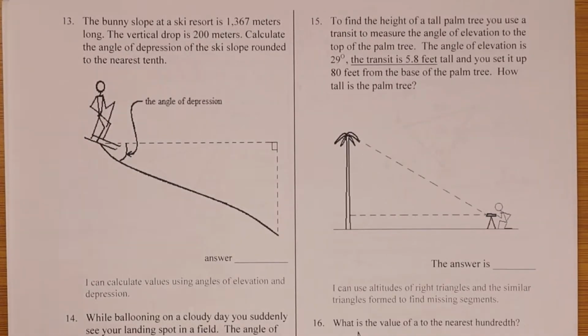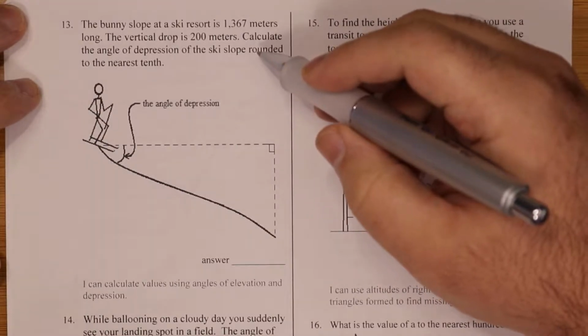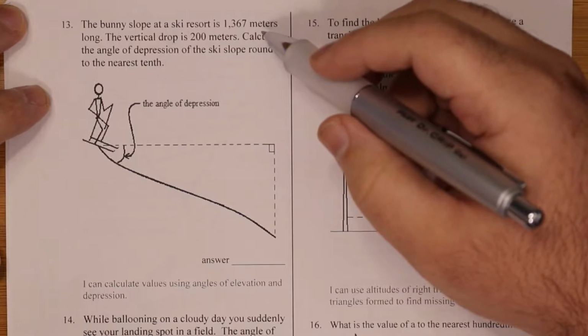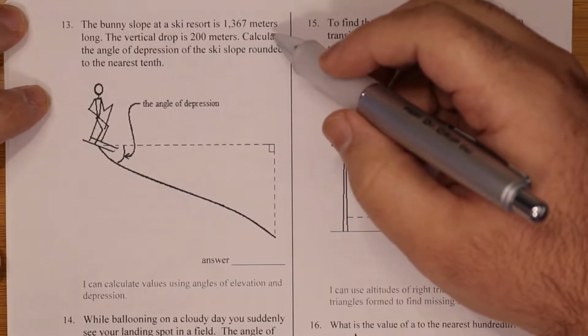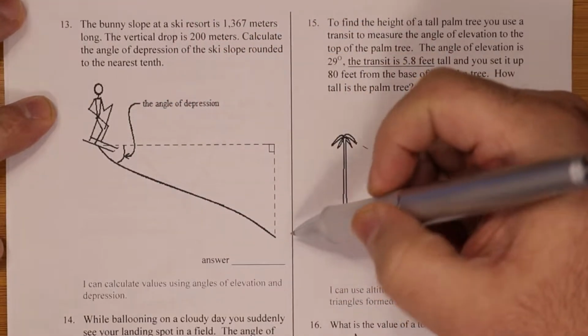This is the third page from that review. And on the third page, it's mostly doing angle of elevation and depression. So like the first one right here, it's talking about a bunny slope at a ski resort. It says that the resort's 1,367 meters long. So here's the slope. Basically, it's the hypotenuse of the triangle.